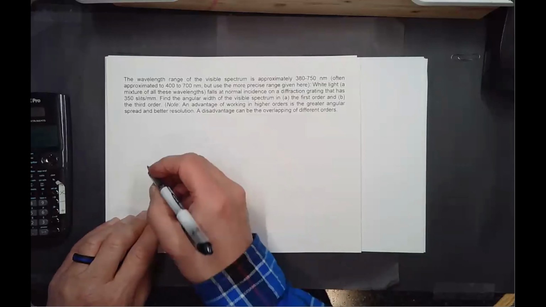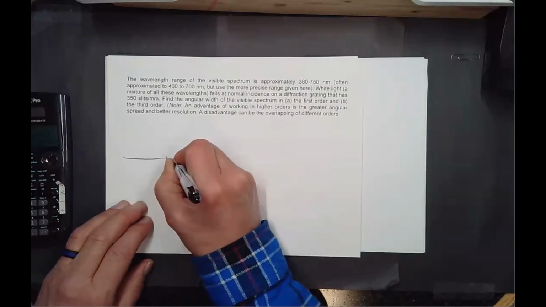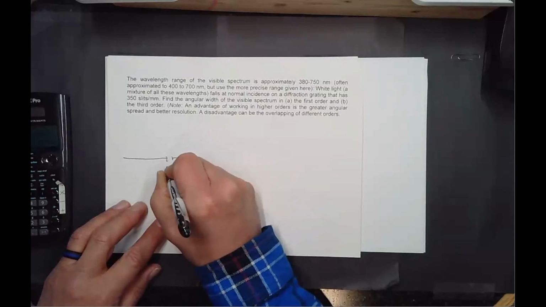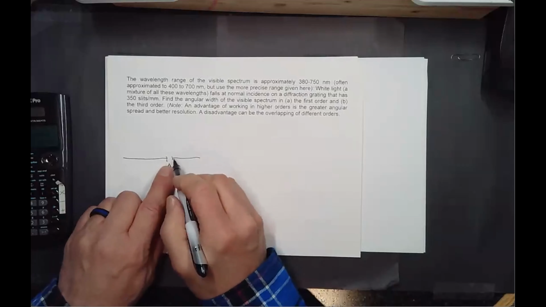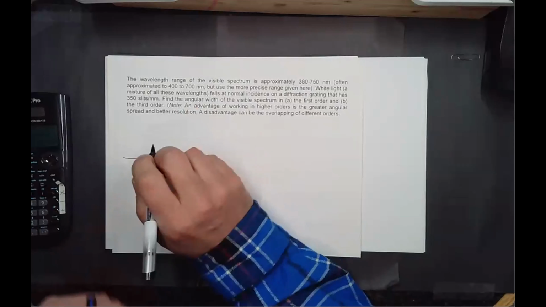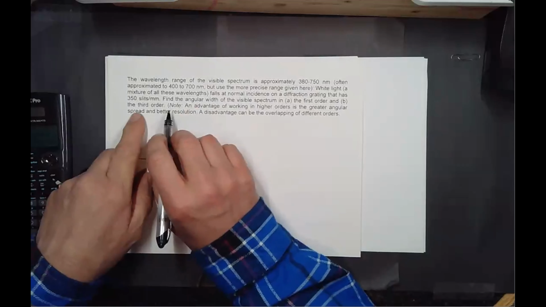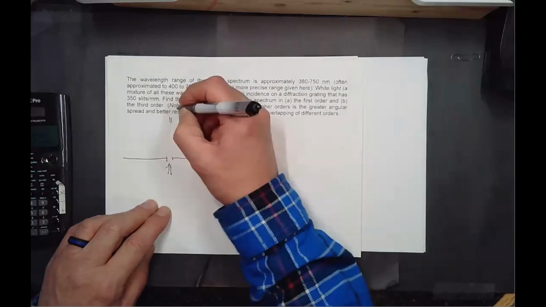Okay, well, let's imagine what's going on here. We've got white light falling onto this diffraction grating. And straight ahead, we'd have a central maximum.